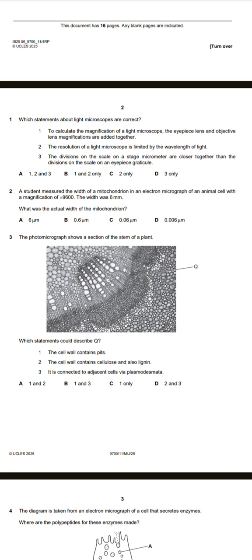Let's look at the third one. The divisions on the scale on a stage micrometer are closer together than the divisions on an eyepiece graticule.